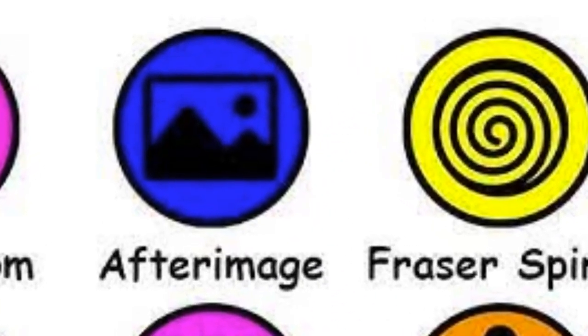Number 6. Afterimage. Stare at the image, then look at a white screen. You'll see a negative afterimage thanks to the chemical activity in your retina. It's like seeing a ghost image of what you just looked at.